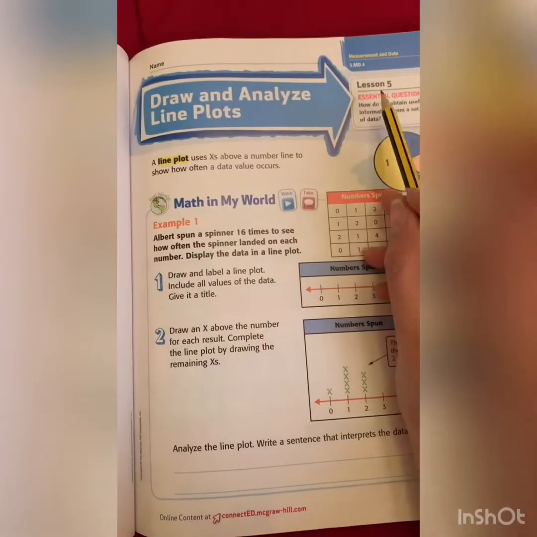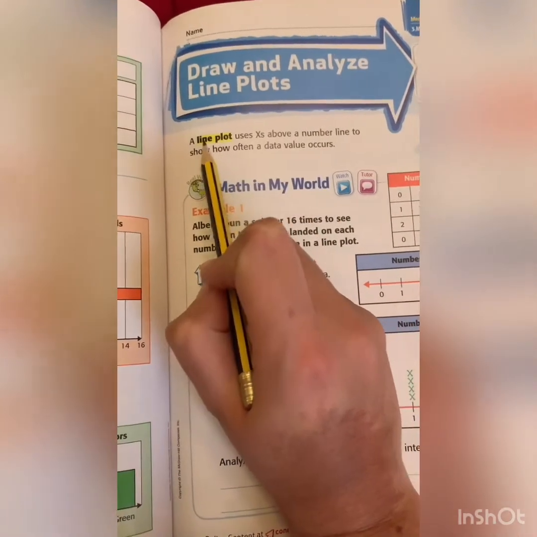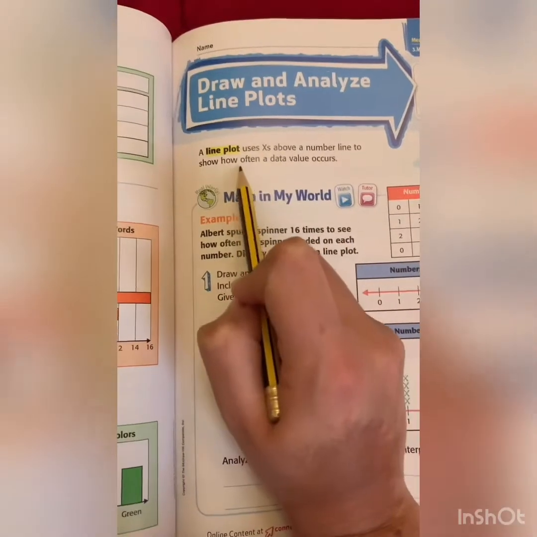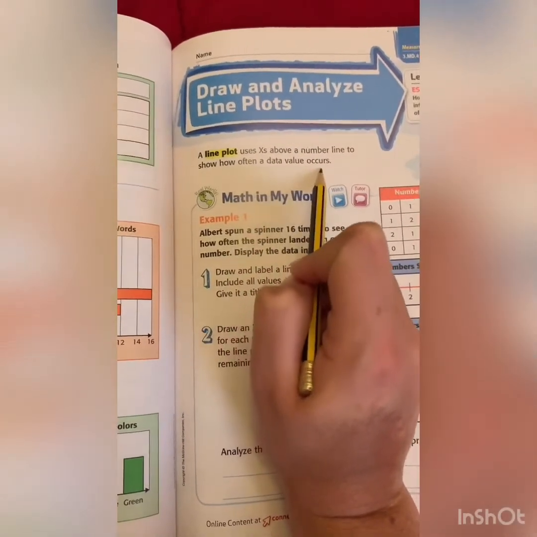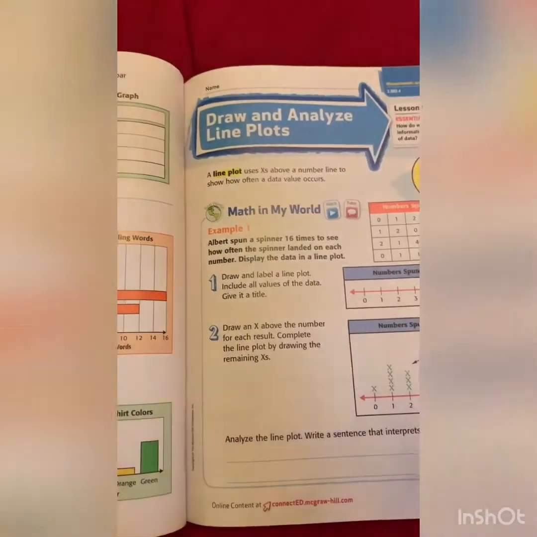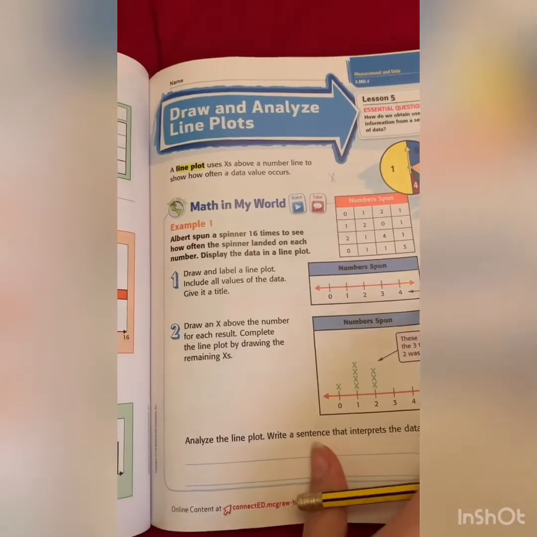I'm going to start with the math subject, lesson 5, chapter 12, page 715. I'm going to work in the line plot. A line plot uses axes above a number line to show how often a data value occurs. It means you have to draw axes, or the symbol X, to show the frequency we have.